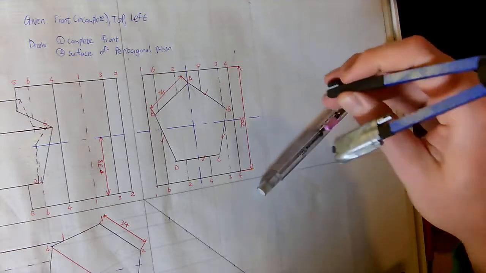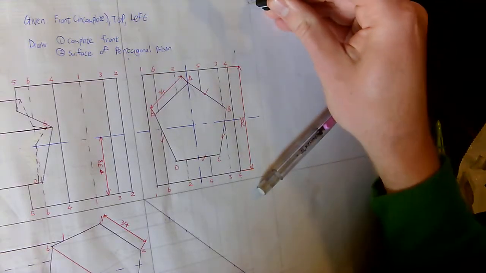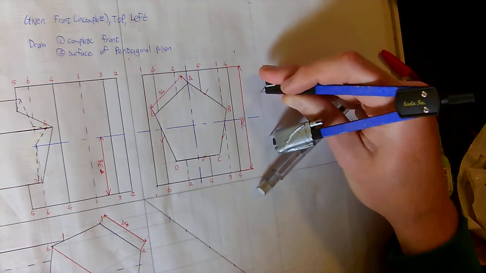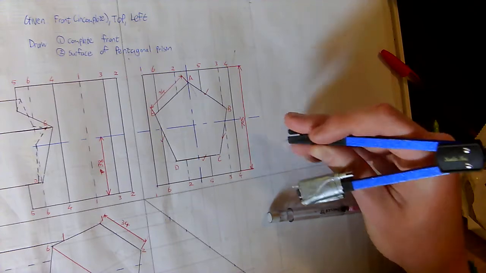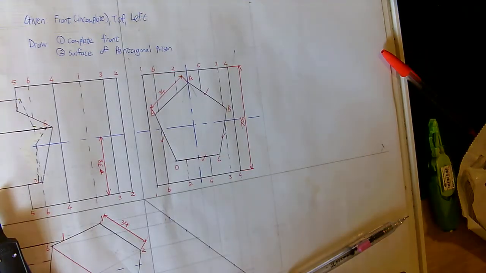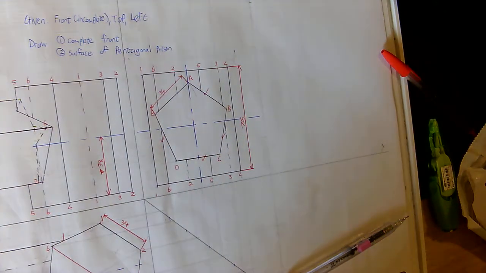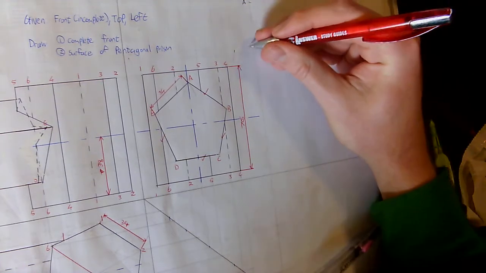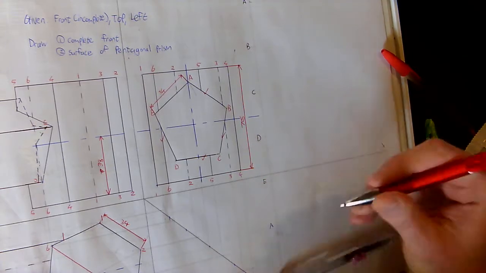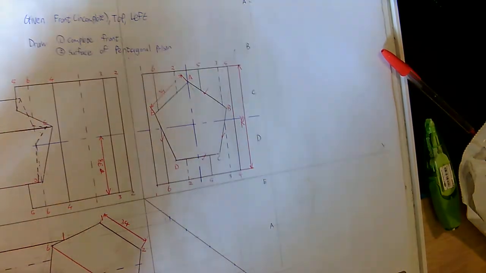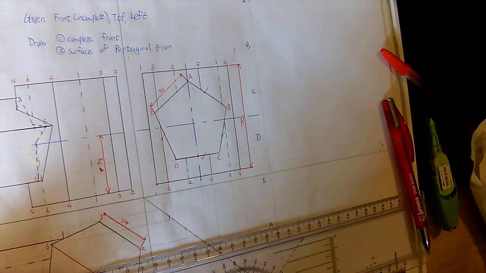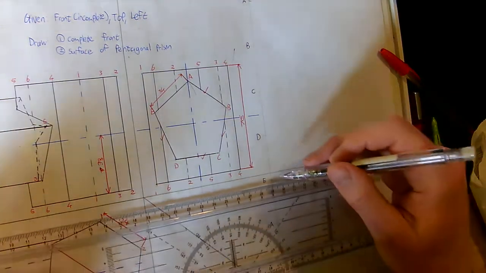Okay, now remember, the pentagon has 5 sides. I'm going to fold it open. Okay, and let's open it up at A. And I just extend lines out.